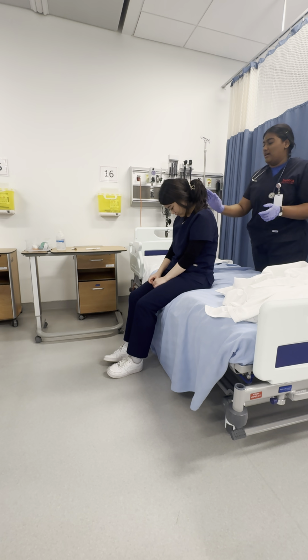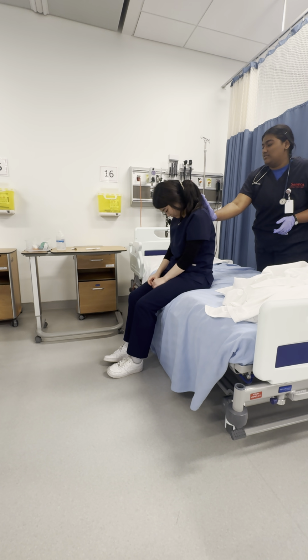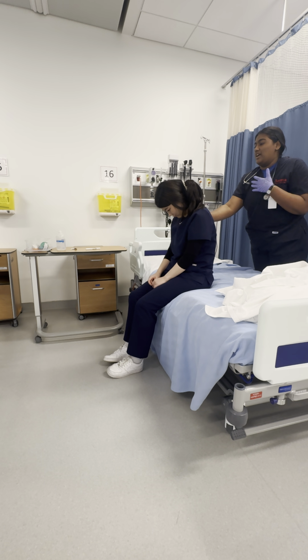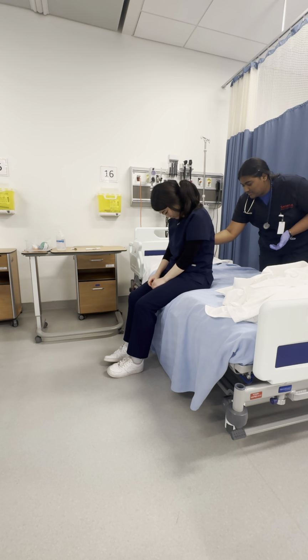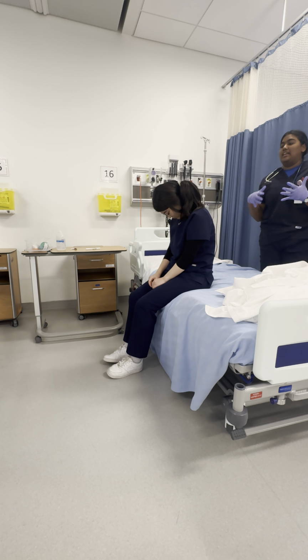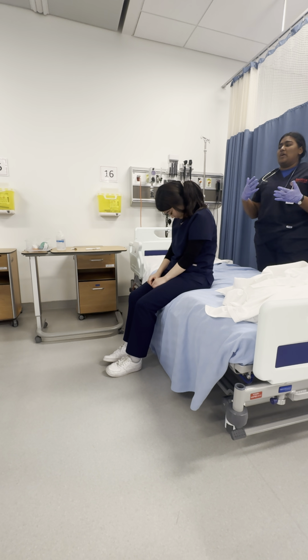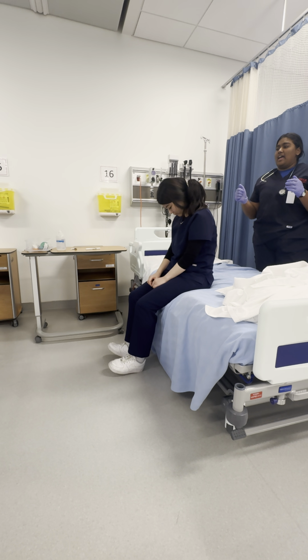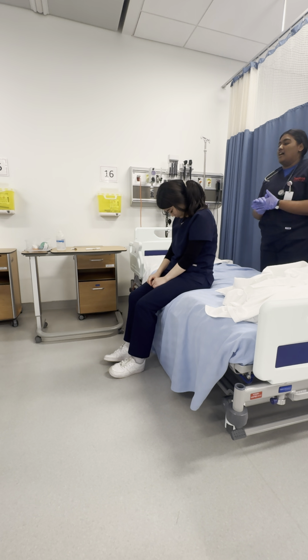I'm going to use my palm and palpate. I'm going to start from here, and when I palpate, let me know if you have any pain, okay? When I palpated, I did not feel any masses or any tenderness, and all the palpations on both sides were symmetrical.